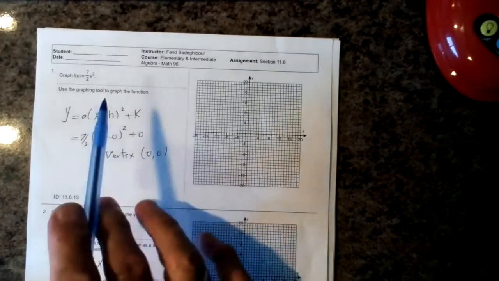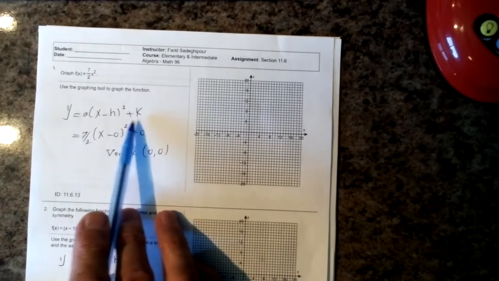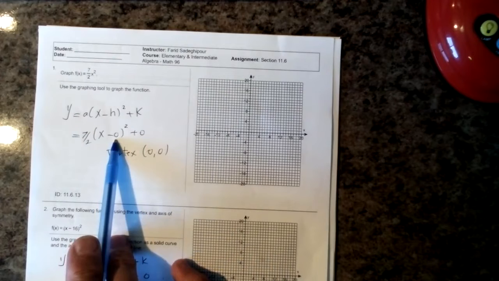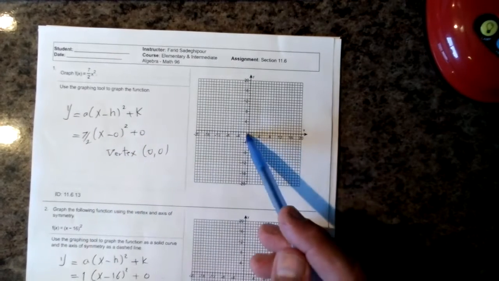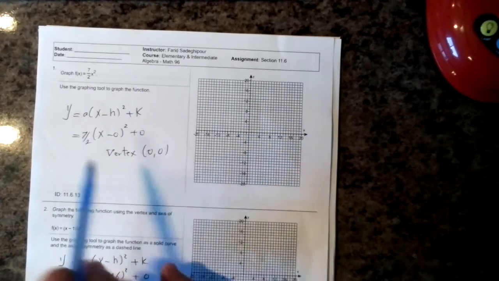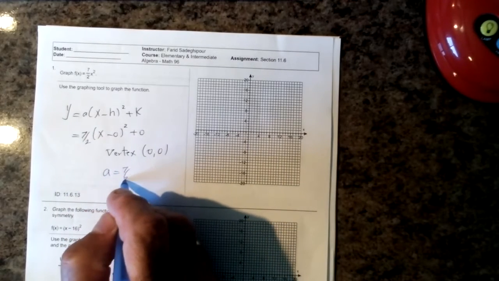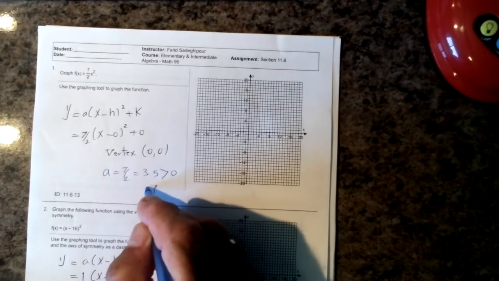The first one, we want to graph y equals 7/2 of x squared. So what I do is first I write a general equation here. When you write the general equations, you write this one underneath them. So 7/2 x squared means you don't have h, you don't have k. That means your vertex is this point, 0, 0. Okay, that's your vertex, and a is 7/2. 7/2 is the positive number. Since it's a positive number, we know our graph opens upward.